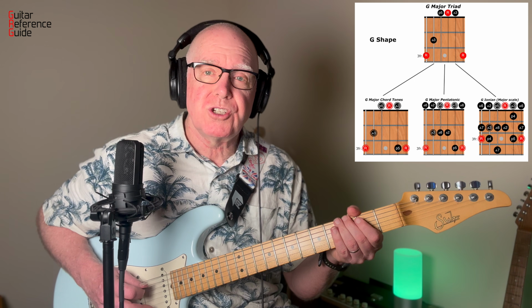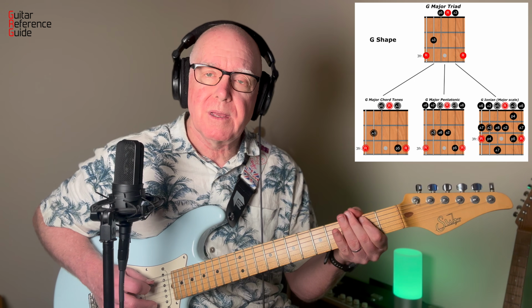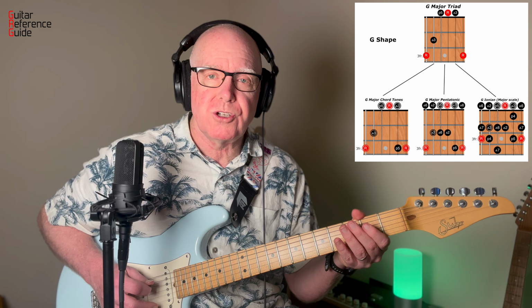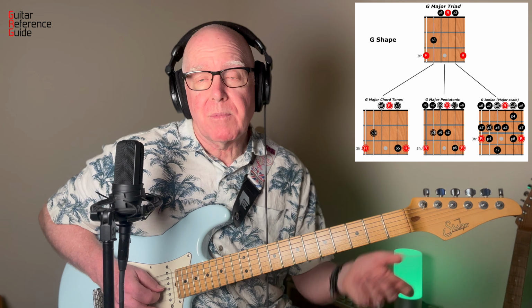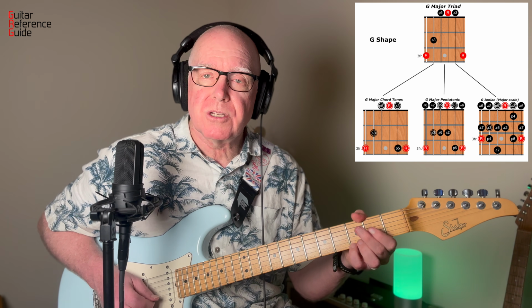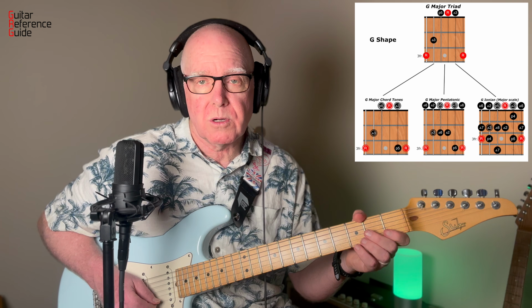So let's dig in. We're going to start with the G chord in the first position. The G chord is built off of the first, which is G, the third, which is B, and the fifth, which is D, notes of the G major scale. 1, 2, 3, 4, 5. And then if I kept going, that would be my G. This would be my B, that's my third. D is my 5. And then G is my 1. And those would be the notes that make the chord tones.